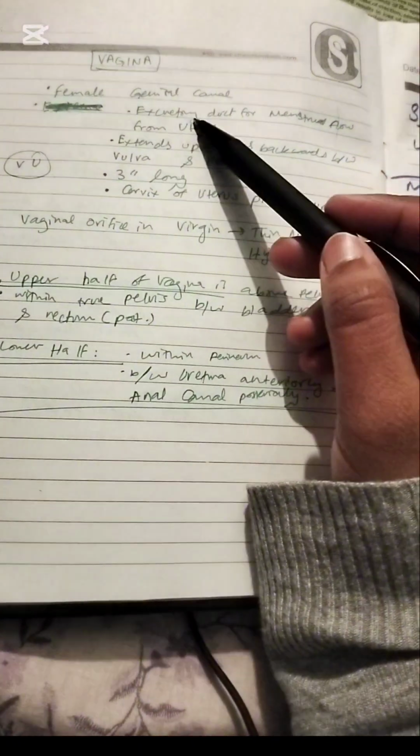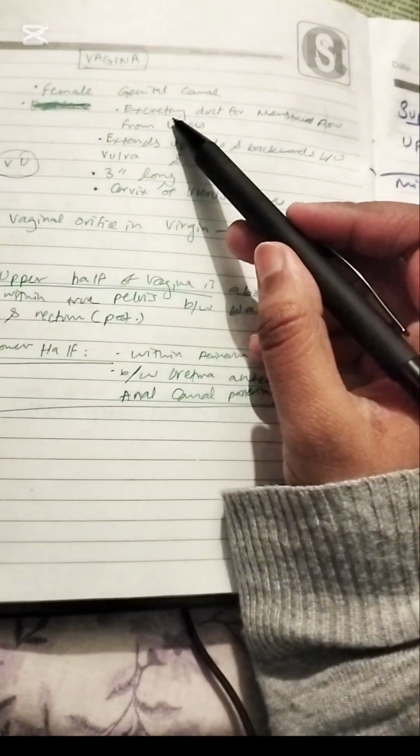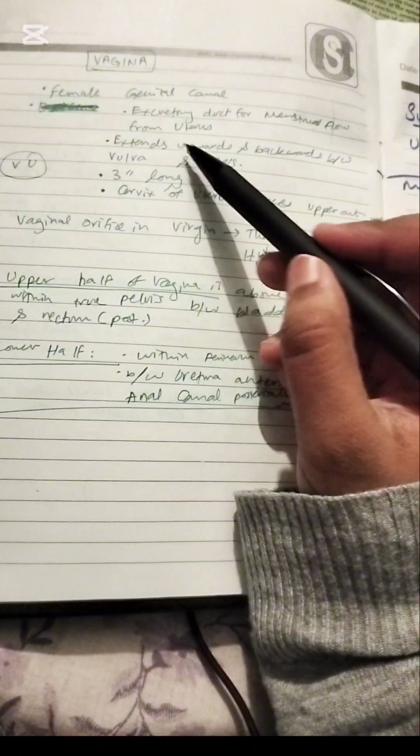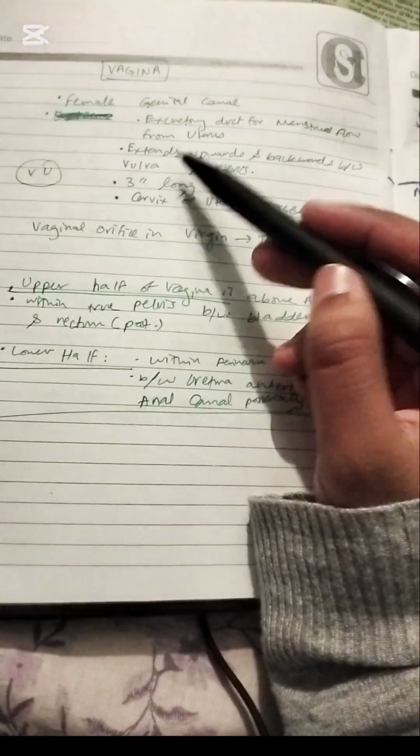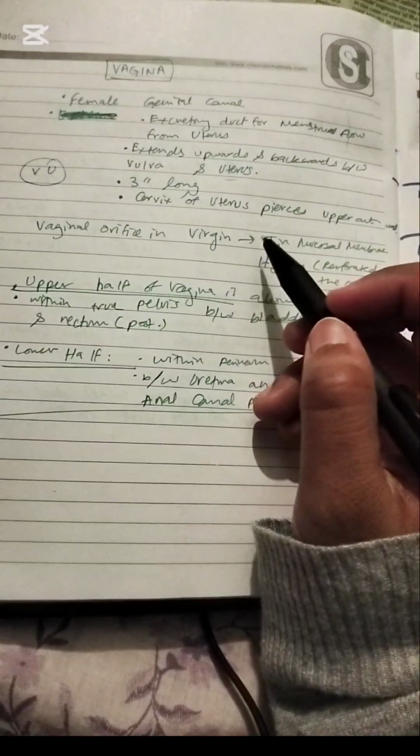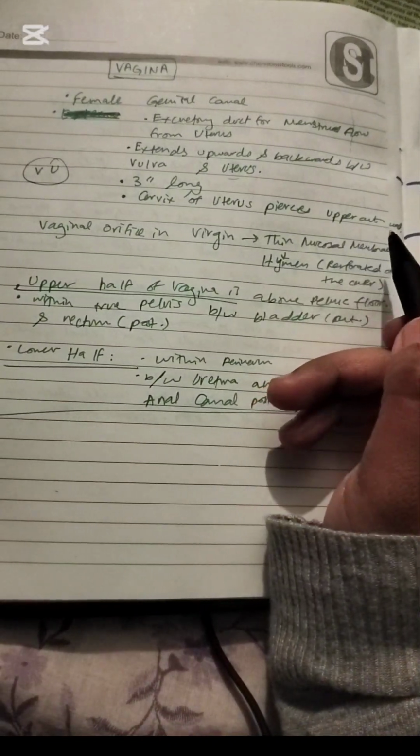Now let's talk about the vagina. So the female genital canal is the vagina. It is the excretory duct for the menstrual flow from the uterus. It extends upwards and backwards between the vulva and the uterus. It is 3 inches long. The cervix of the uterus is going to pierce the upper anterior wall.